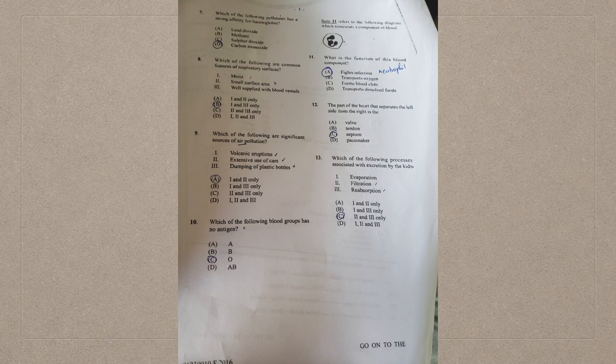If there's an antigen present on your red blood cell, then that antigen will determine what your blood group will be. So if they are antigens A, antigens B, if both antigens are present, then your blood group will be AB. If it only has the A antigen, then your blood group is A. If it has the B antigen, your blood group is B. Think you understand what I'm saying?